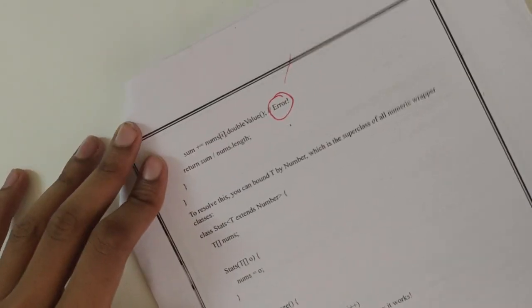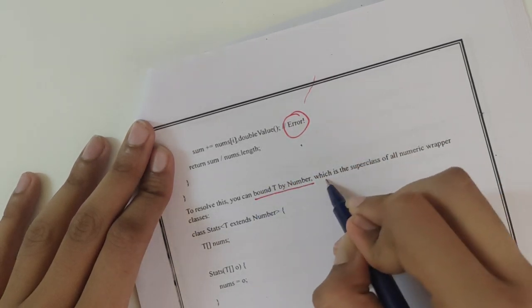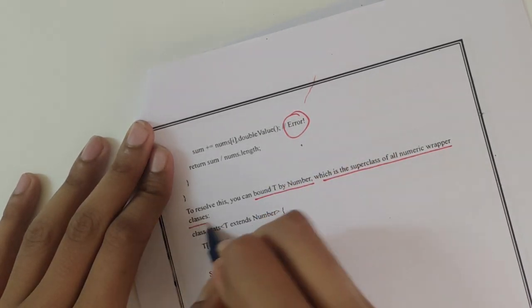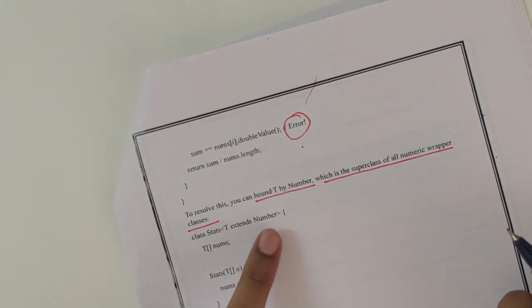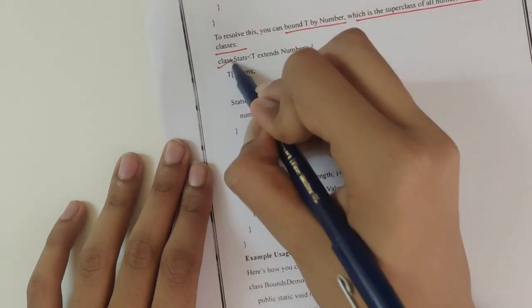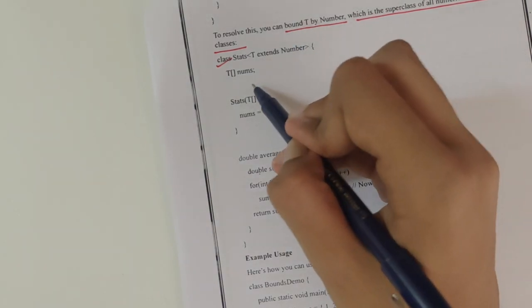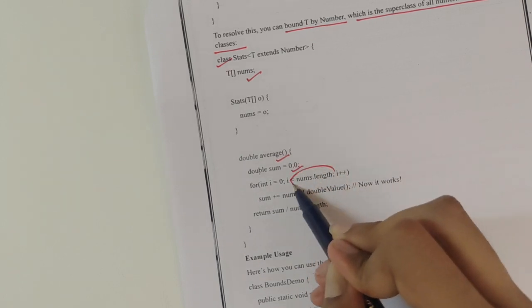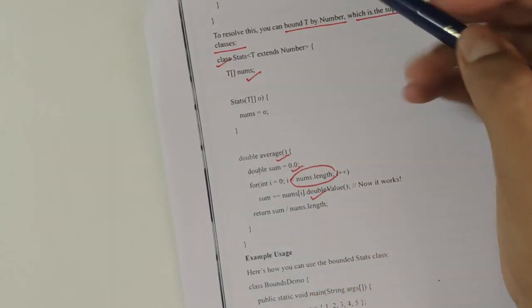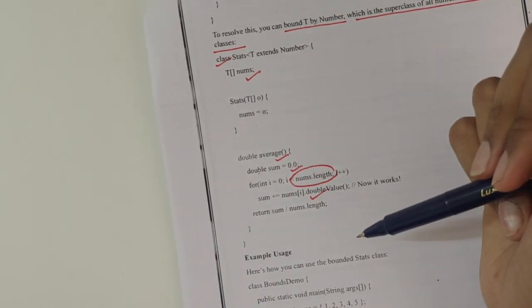To resolve this situation, you can bound T by Number, which is the superclass of all the numeric classes. That means if we extend from Number, that is, if we use a superclass, then this error can be resolved. How? Same thing, the class Stats where T extends Number, nums, then double average sum. You calculate the length of the array, the sum, and the average of all the elements in the array itself.